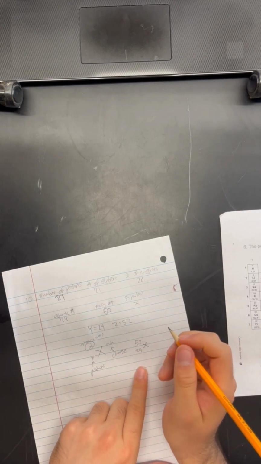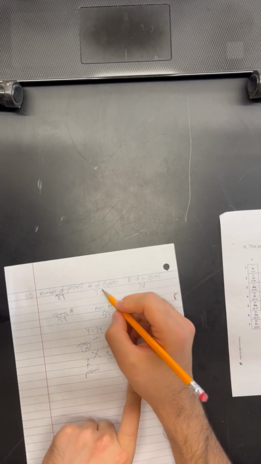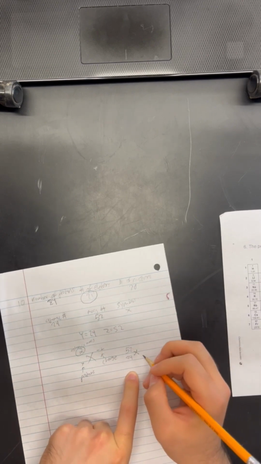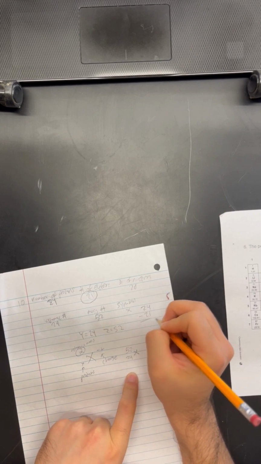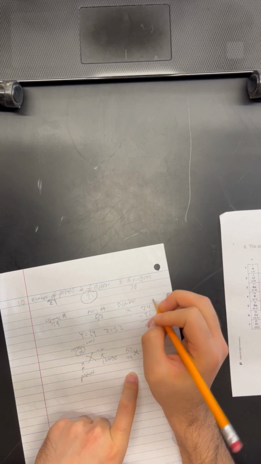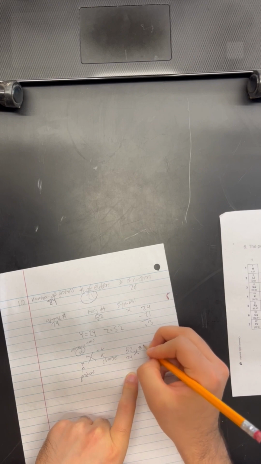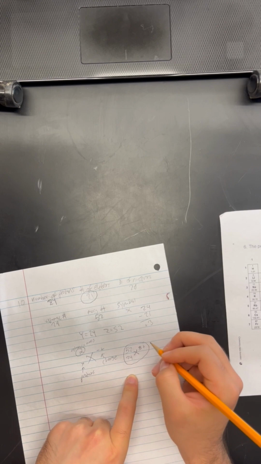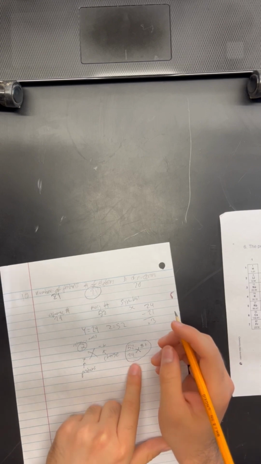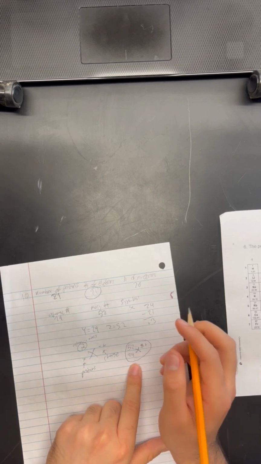So then all we need to do is find the charge. It says our number of electrons is 21. So if there's 24 protons and only 21 electrons, that means we have a charge of positive 3, 3 plus. So this is our answer right here.